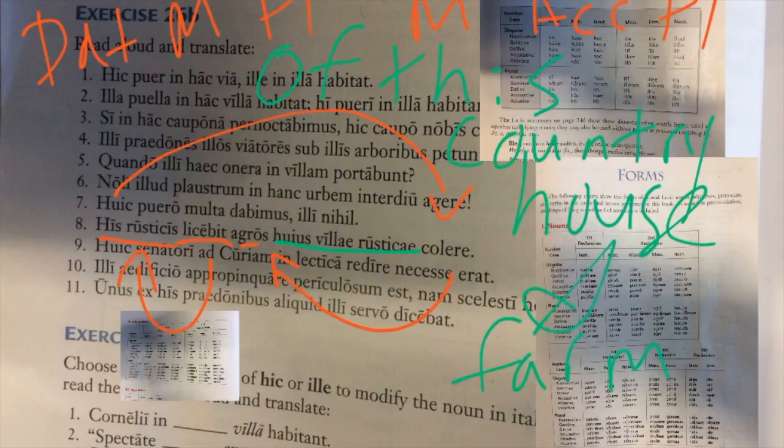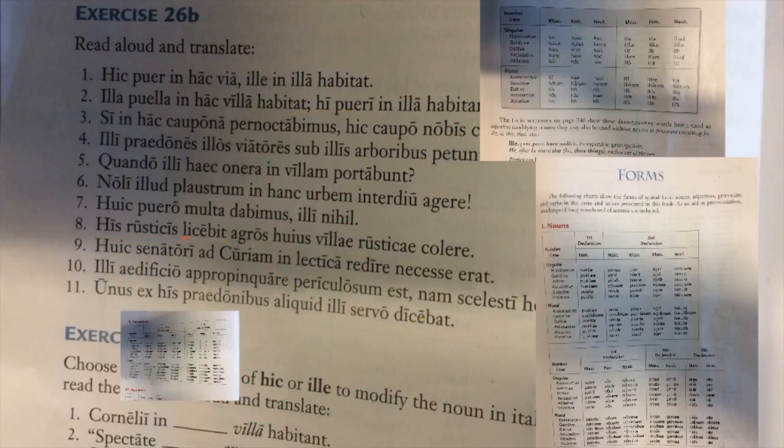Huius is genitive and singular, and villae rusticae is also genitive and singular, and you know that it's feminine based off this AE case ending. So huius, which could be masculine or feminine, has to be feminine, genitive, and singular. I'll go ahead and translate the whole sentence again. Licebit, it will be allowed, his rusticis, for these peasants, colere, to cultivate the fields of this country house and farm.